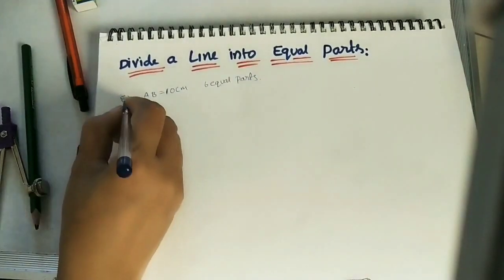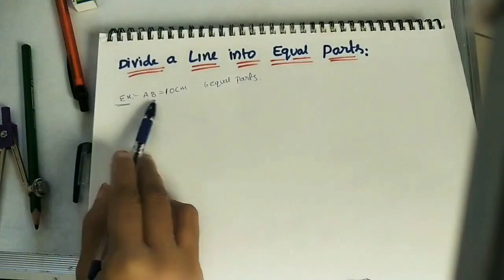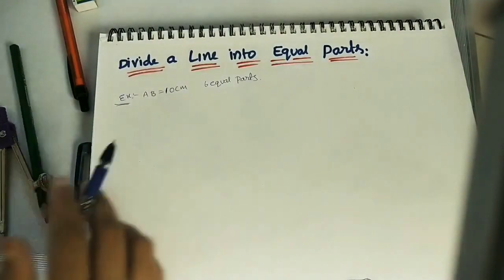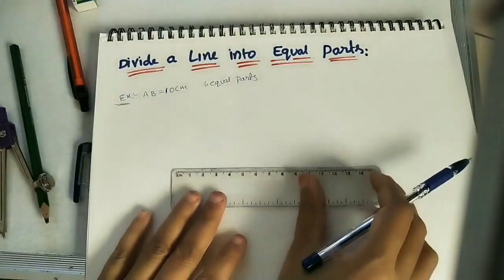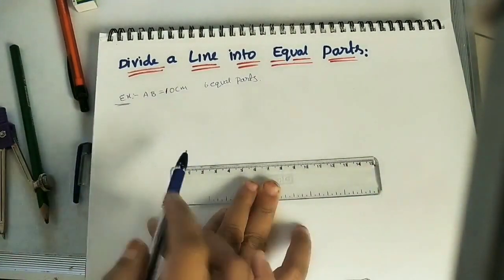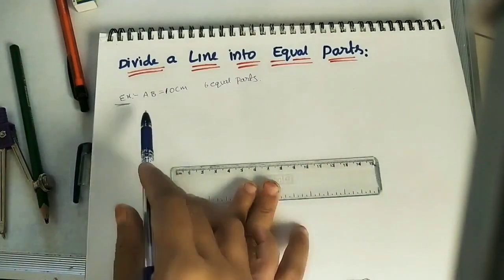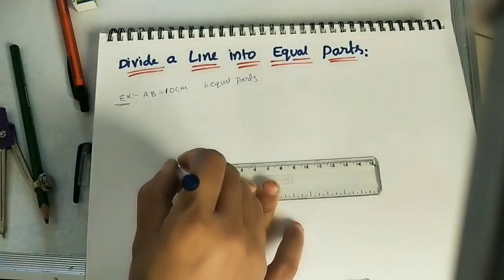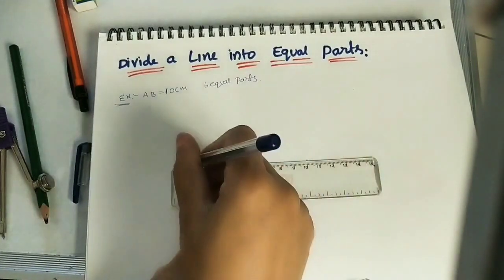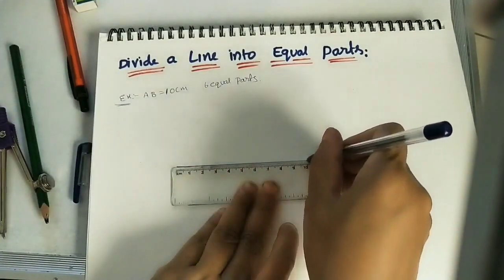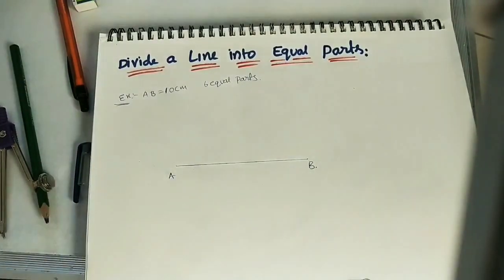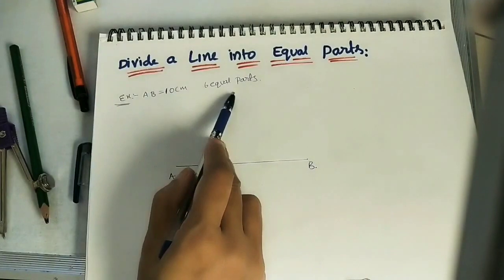So this is the example I am taking here. We have to divide this AB line into 6 equal parts. Let us first draw the given line, AB line. If you are using the drafter, use the drafter scale for doing all lines. So 10 centimeter, mark the end points A and B, join AB. Now this is A, this is B. Here we have to divide into 6 equal parts.